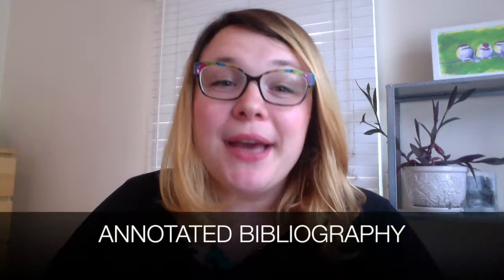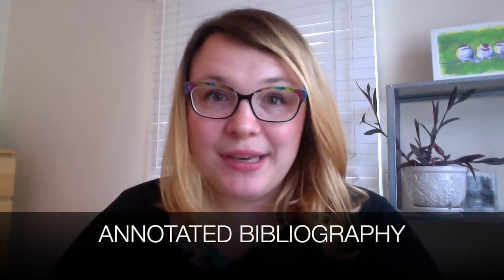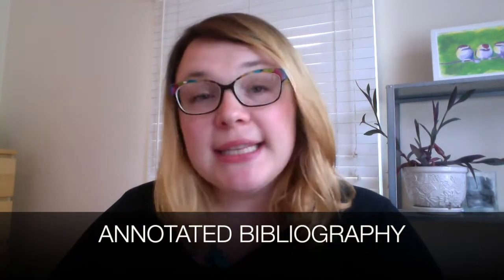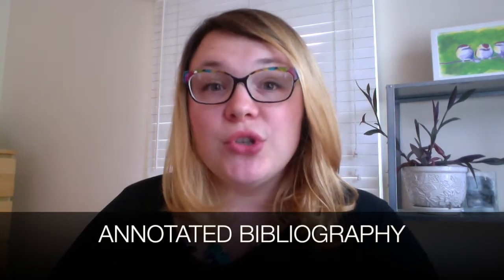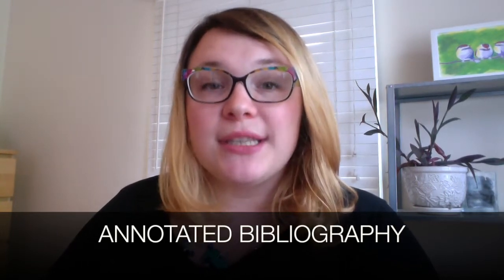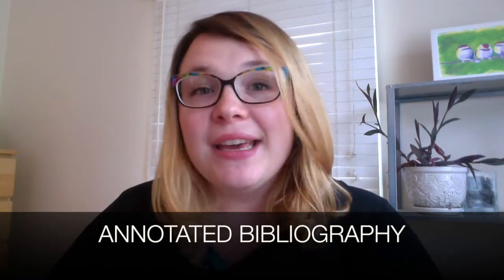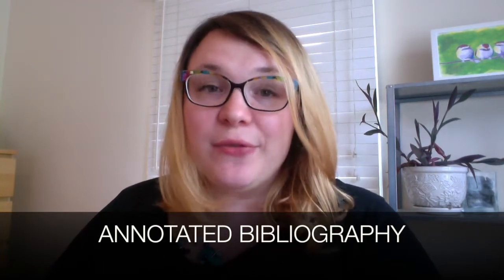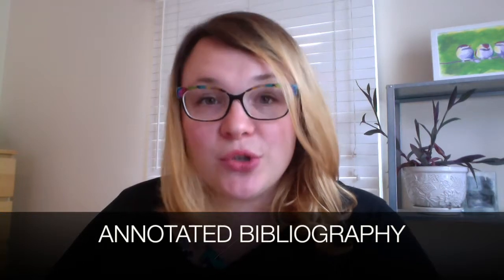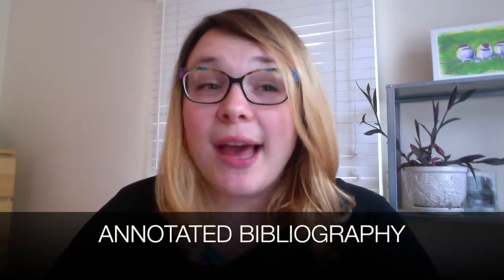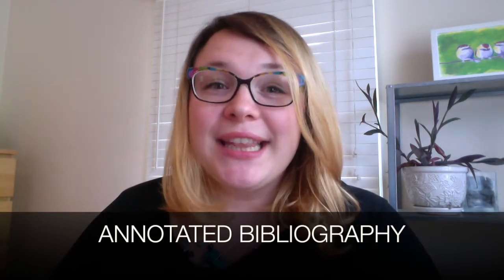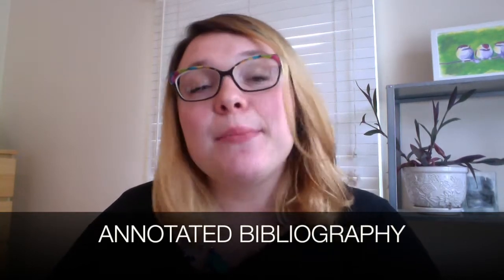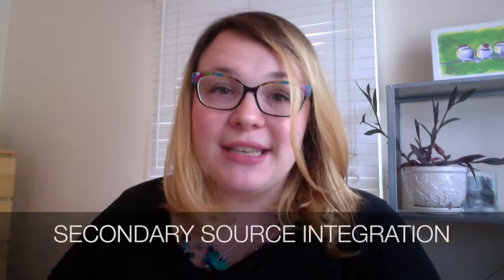The annotated bibliography is the second step in the research process. This annotated bibliography serves two purposes. First, it introduces you to the MLA Works Cited format. And second, it allows you a nice, neat framework for evaluating research sources, ensuring that they are reliable and credible sources, and organizing them.